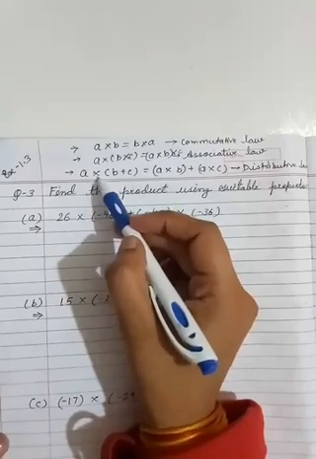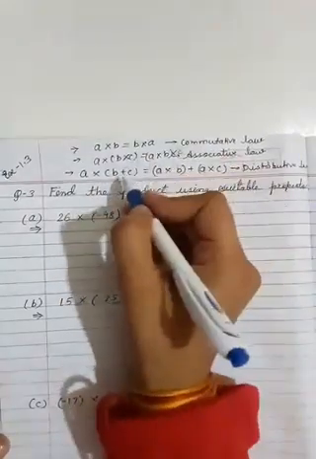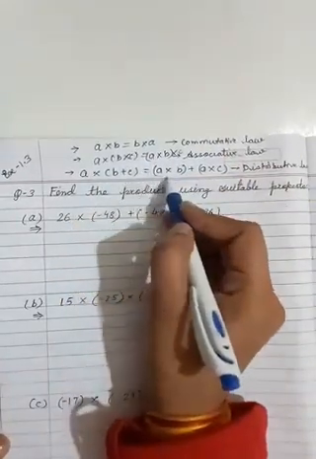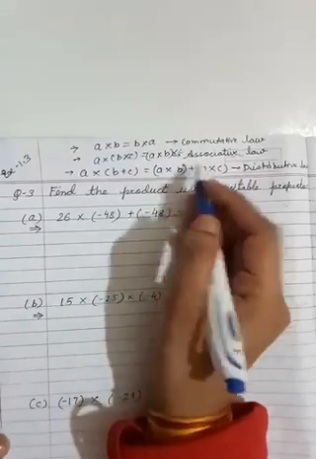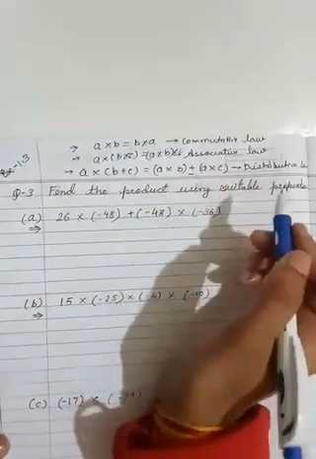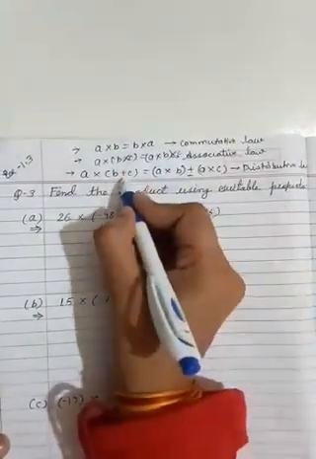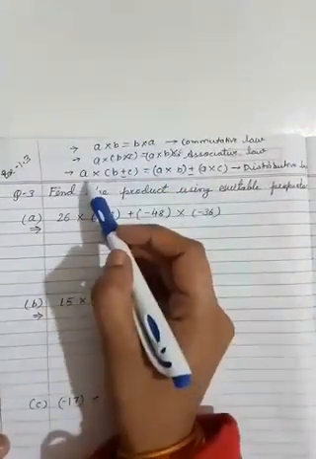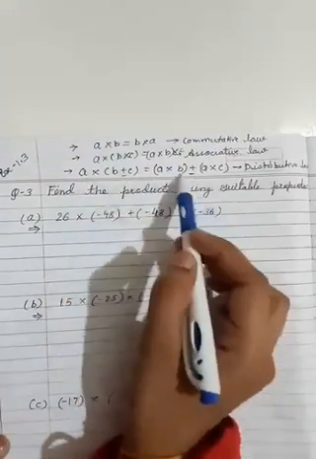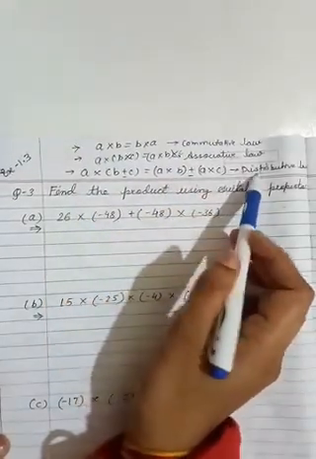Next one is A into (B plus C) equals A into B plus A into C, or you can mark a minus sign here. Plus sign or minus sign, here also plus sign or minus sign. This one is distributive law.